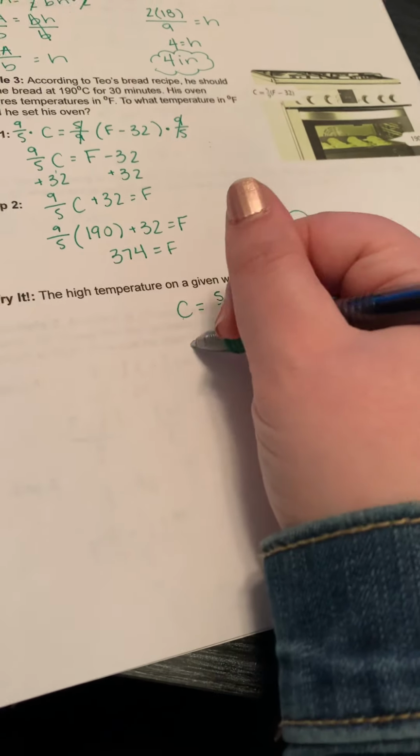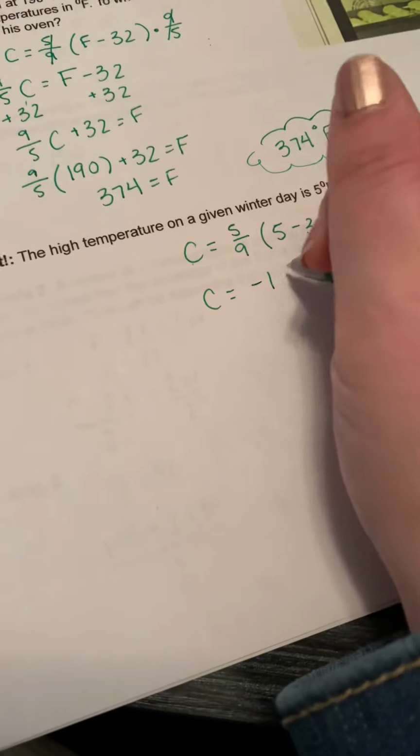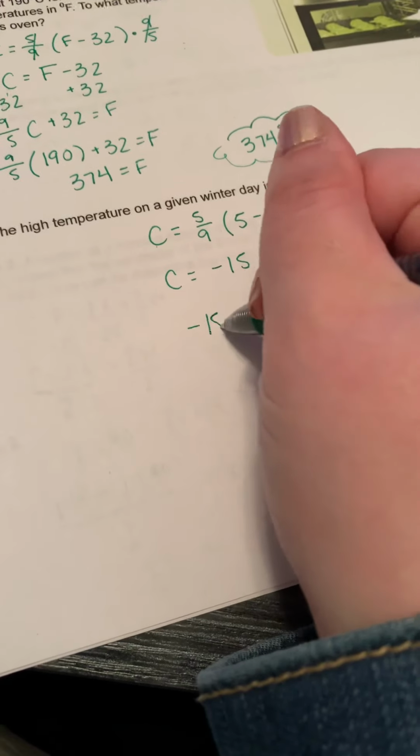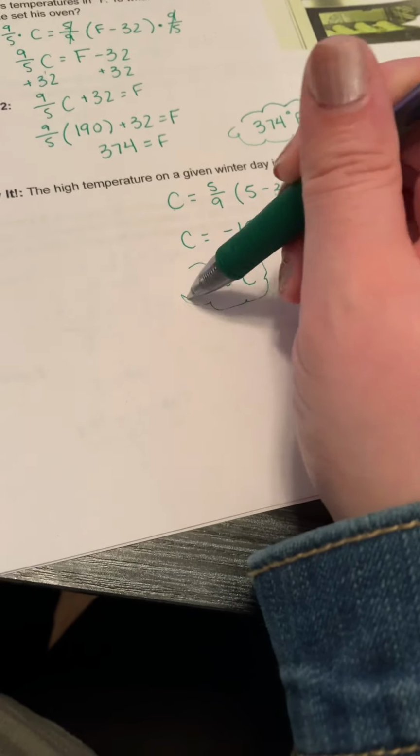I'm just going to plug that into the calculator. It's going to give us negative 15. So that means it's negative 15 degrees Celsius. And that's our answer.